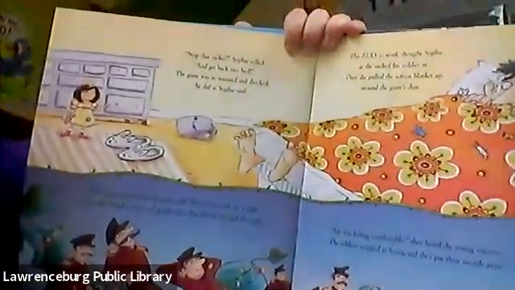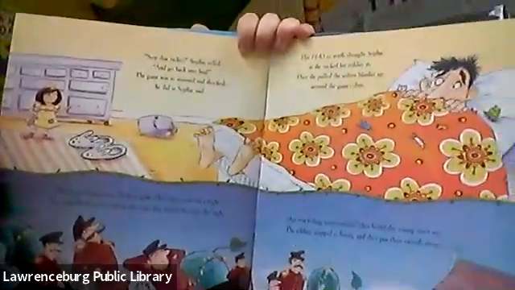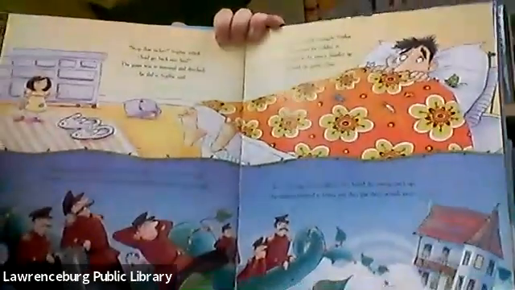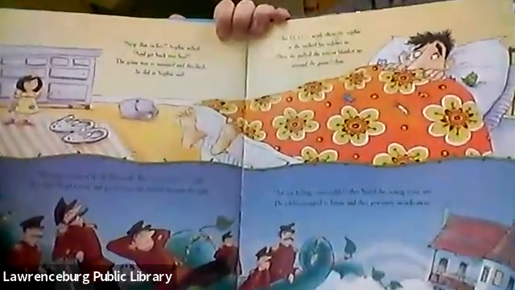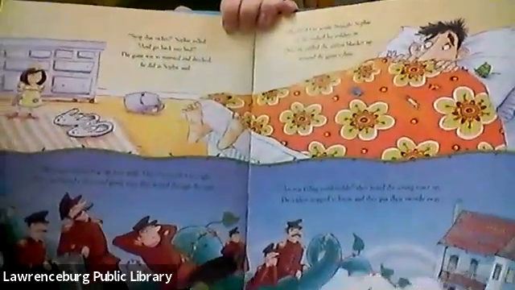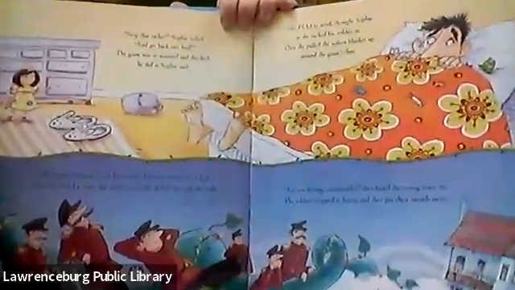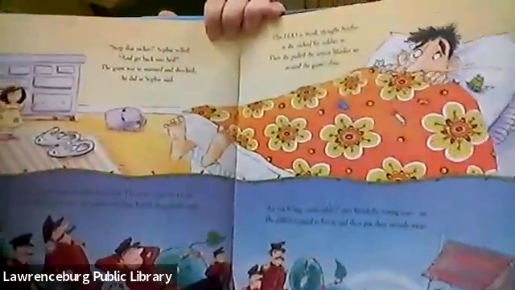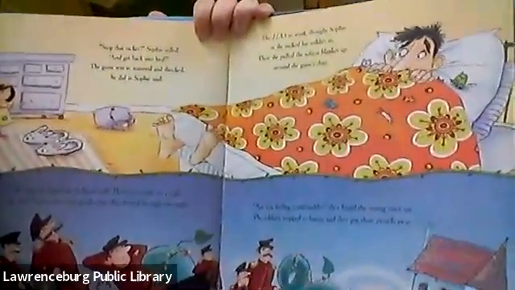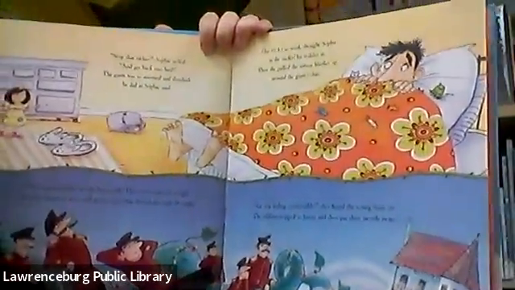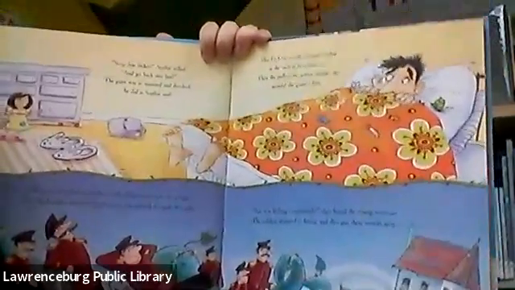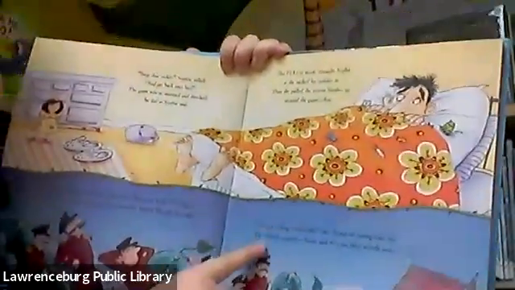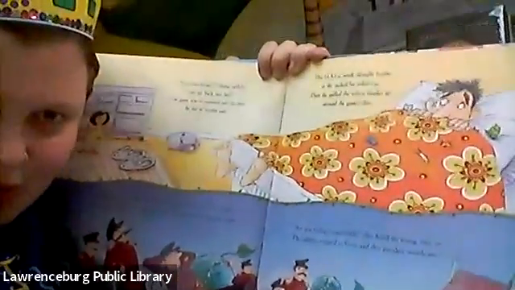"Stop that racket," Sophie yelled, "and get back into bed." The giant was so stunned and shocked, he did as Sophie said. The troops swarmed up the beanstalk. They were ready for a fight. Then they heard a sweet and gentle voice that drifted through the night. "This has to work," Sophie thought, as she tucked his teddies in. Then she pulled the softest blanket up around the giant's chin. "Are you feeling comfortable?" they heard the young voice say. The soldiers stopped to listen, and they put their swords away.